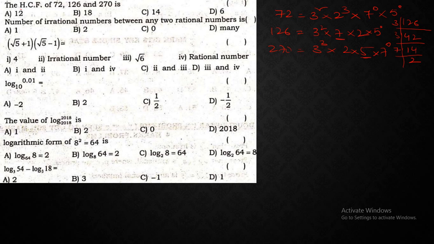Now since I need HCF, HCF means I need to take the least powers. Among 3 square, 3 square, 3 cube, the least power is 3 square. Next, among 2 cube, 2 and 2, the least power is 2. Next, 7 power 0 and 5 power 0. Now 3 square into 2 is 18. So the answer is 18.